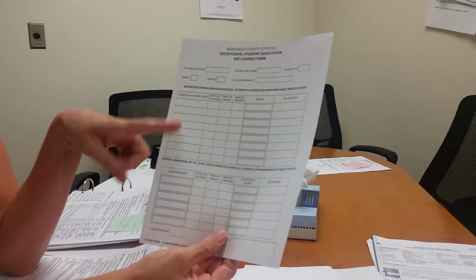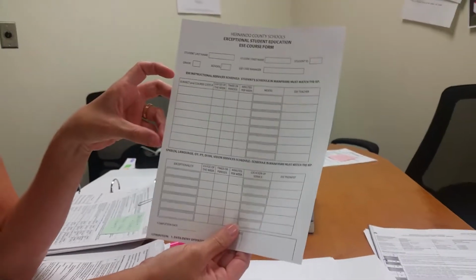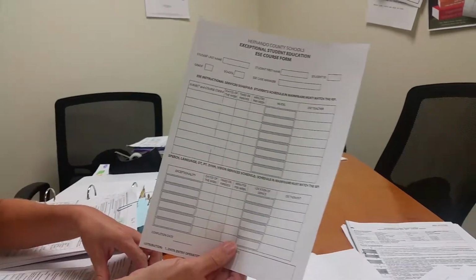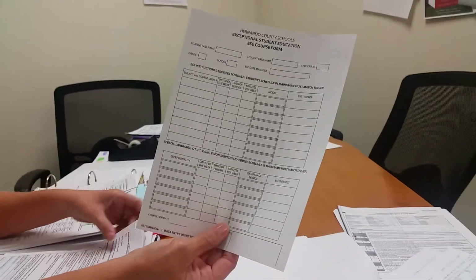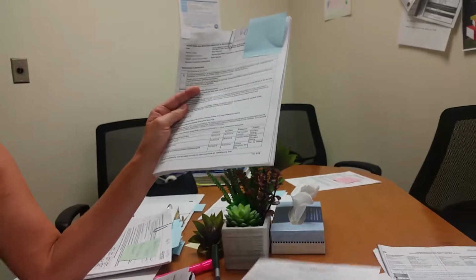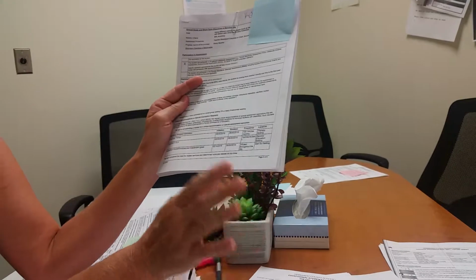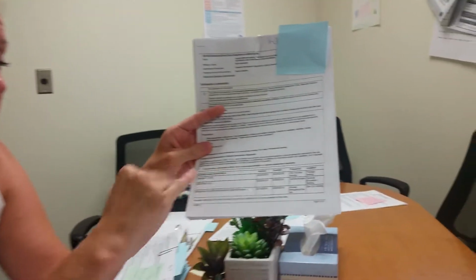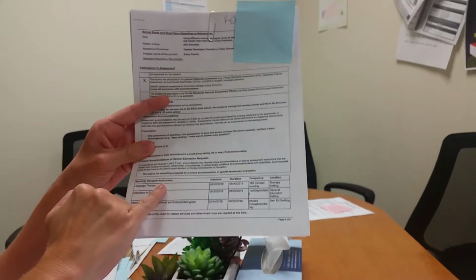So please note that. Then when we're filling this out, we're only putting on the services. When we're talking about specially designed instruction, we're only putting on that service that's on the IEP that needs to go on a schedule. I'm hoping that I covered up all of the names so you can't see anything. But right here is the service page. So this is specially designed instruction.